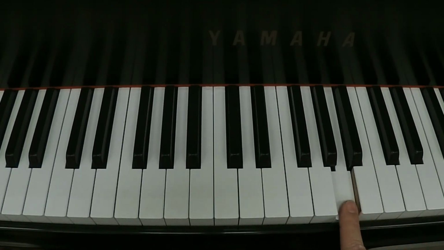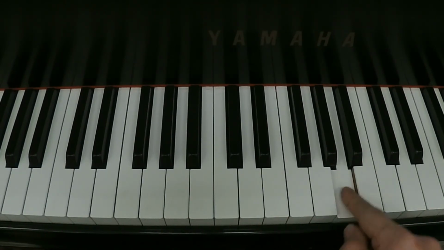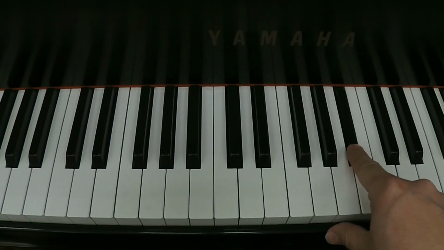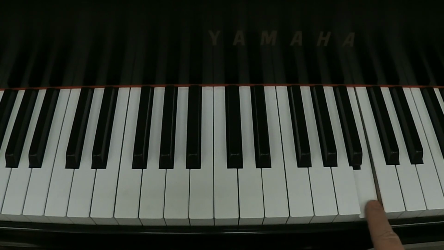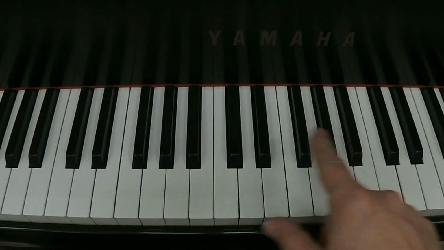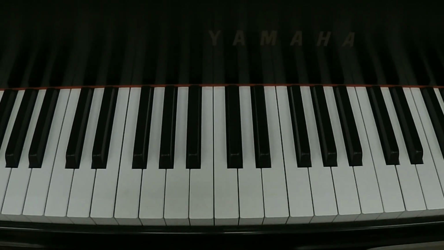G double sharp, A or B double flat, A sharp, B flat or C double flat, A double sharp, B natural or C flat. And then we're back to C, which is where we started. Okay.